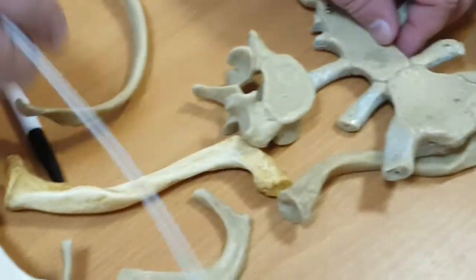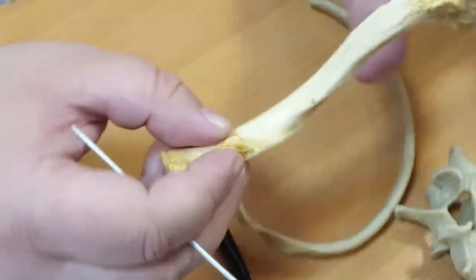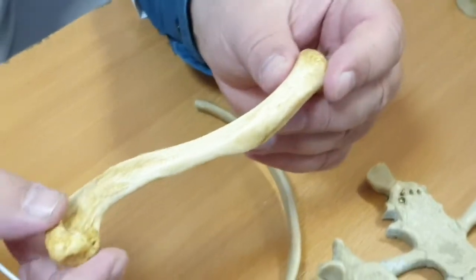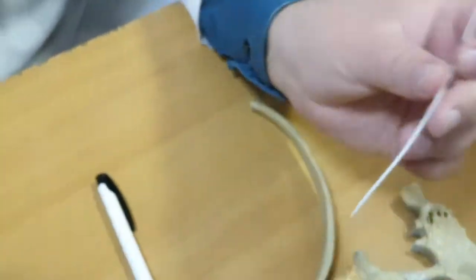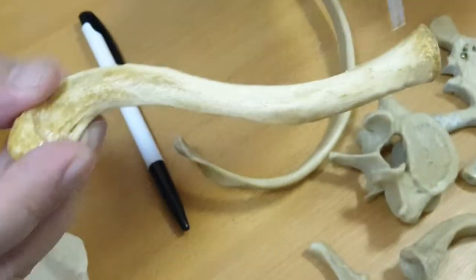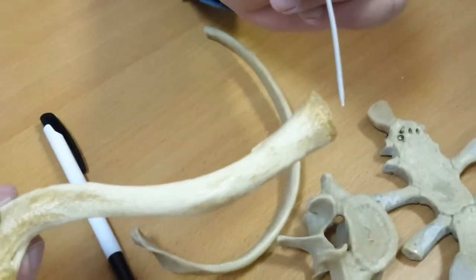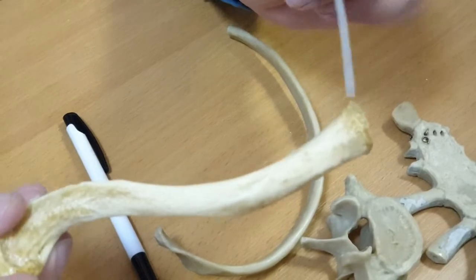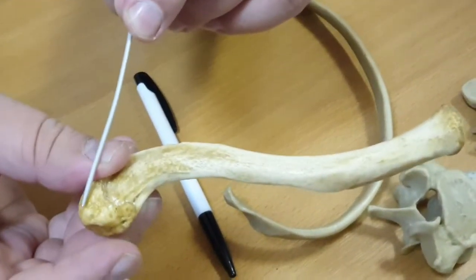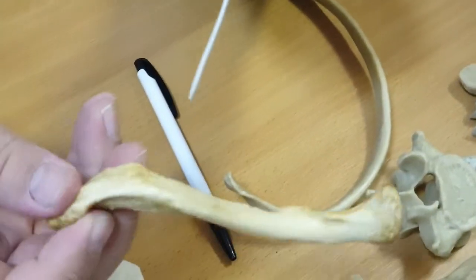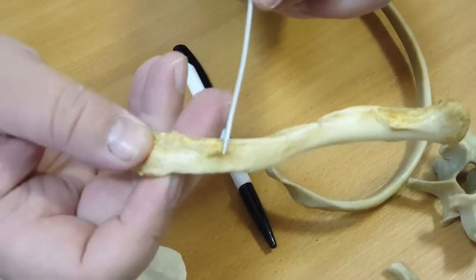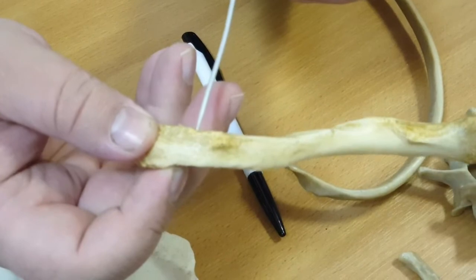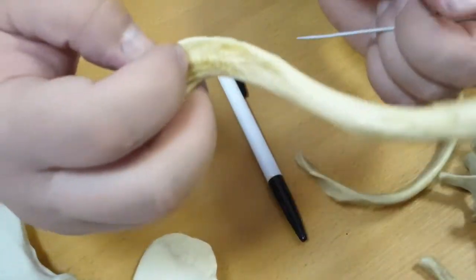Next, clavicle. Clavicle, that is right clavicle, consists of body, corpus claviculae, and two ends, extremitas sternalis and extremitas acromialis. The same, you need to know name of this tubercle. It has conoid shape, that is why tuberculum conoideum.